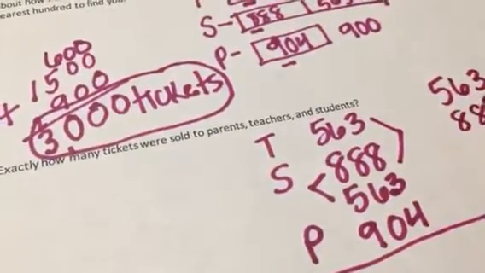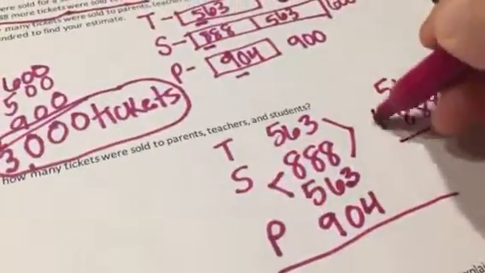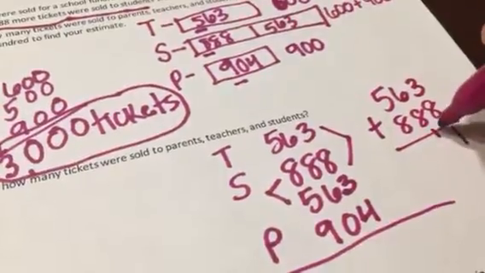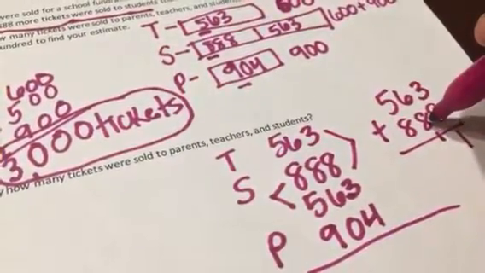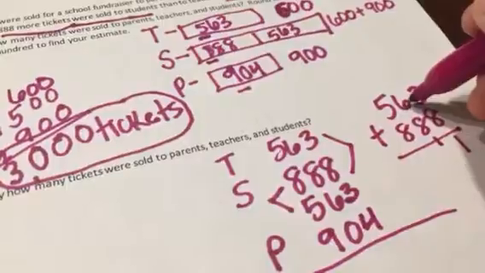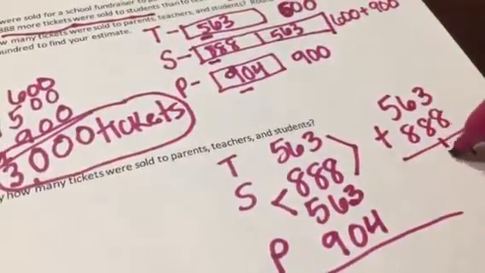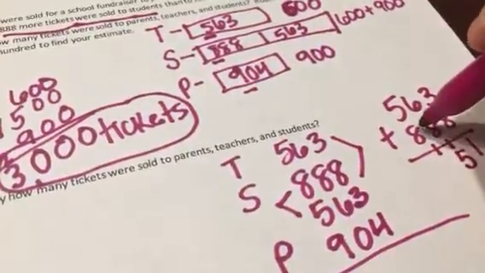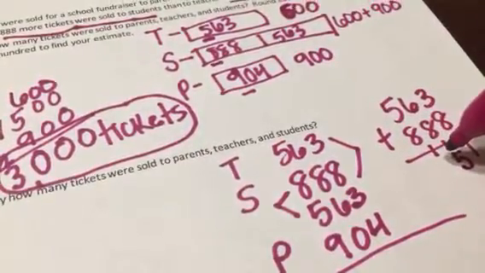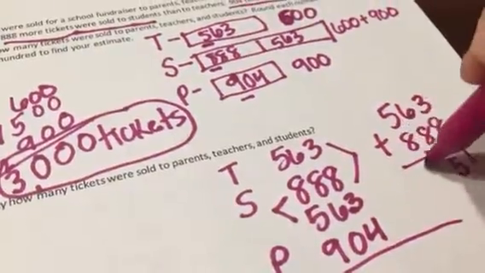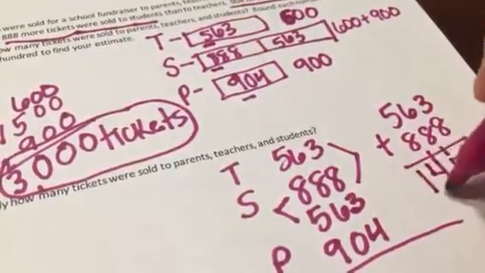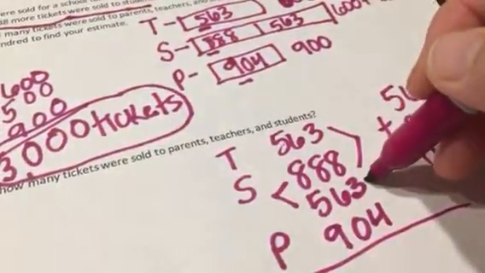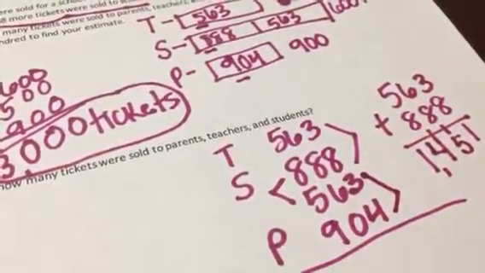563, 888. Add it. 8 plus 3, 8, 9, 10, 11. Bundle it. 8 plus 6 is 14. Plus 1 more is 15. Bundle it. 8 plus 1 is 9. 9 plus 5 is 14. 1,451. Well, then now I need to add those two numbers.